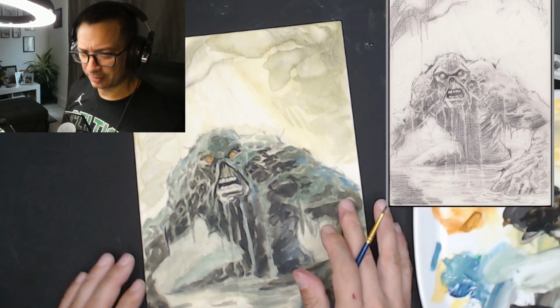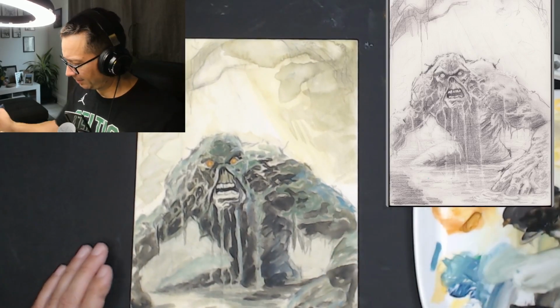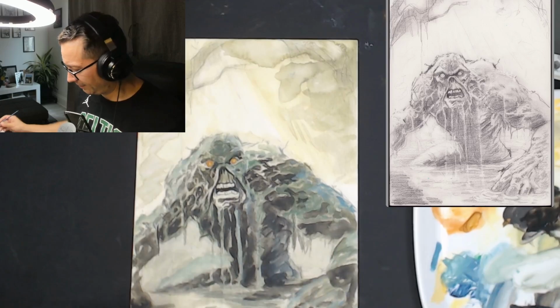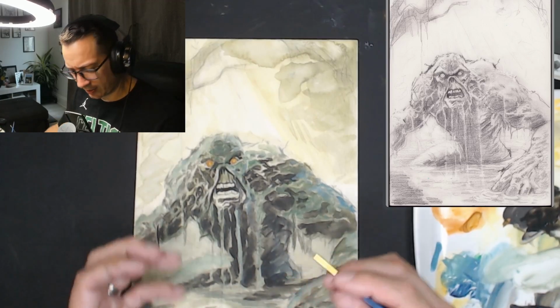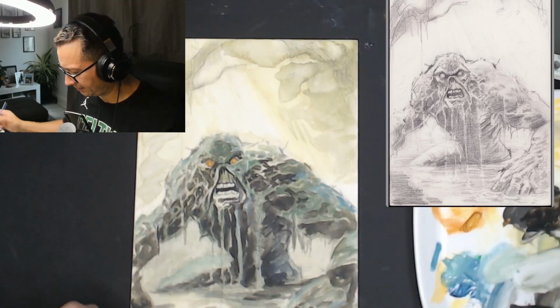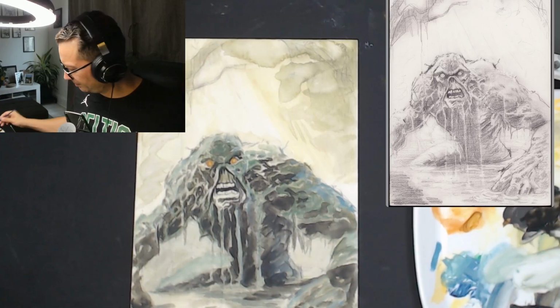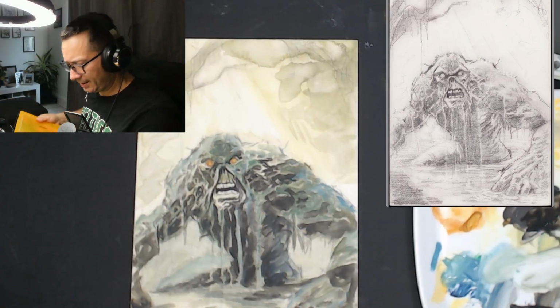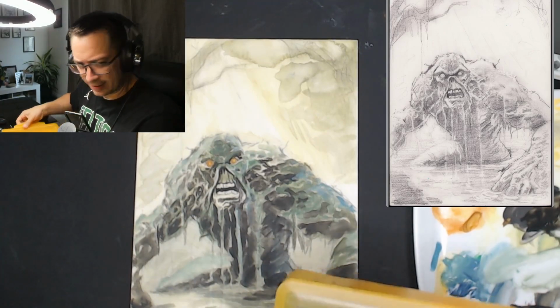I'm a noodler, excuse me for my creaky chair. I'm a noodler when it comes to that stuff. It's because it feels like I'm just inking and penciling, so I'm trying to get away from that and think of painting. All right, I'm gonna re-grab that green. That's not a bad base for my swamp thing.